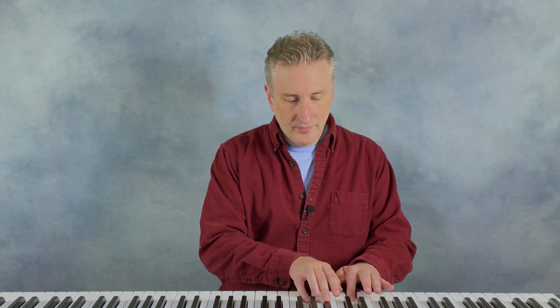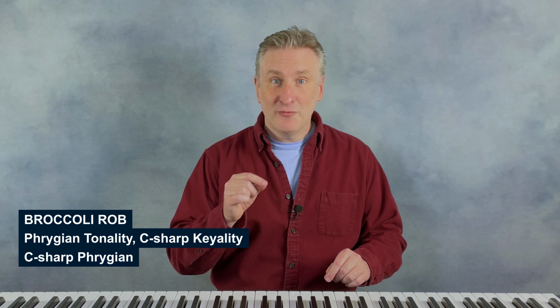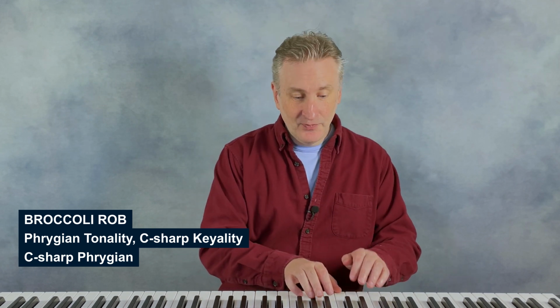So that's Midsummer in D major, major tonality, D keyality. And you can do that with any of these songs. Just one more example would be Broccoli Rob. It's in Phrygian tonality, so the resting tone is Mi, and earlier in the video I sang it in D Phrygian. Mi was attached to the pitch D, that's Phrygian tonality, D keyality. But maybe you want to sing it just a hair lower. How about C sharp? Now you're in C sharp Phrygian. Phrygian tonality, C sharp keyality.